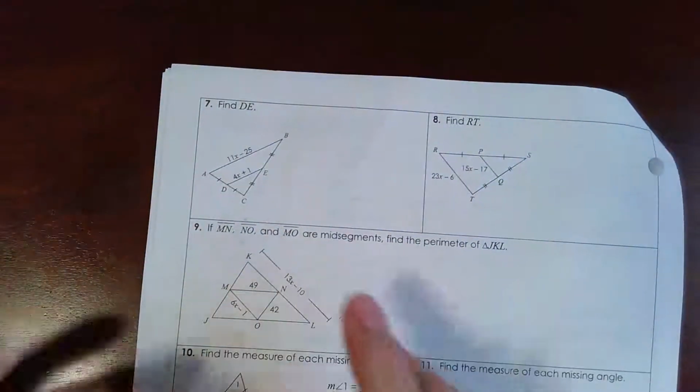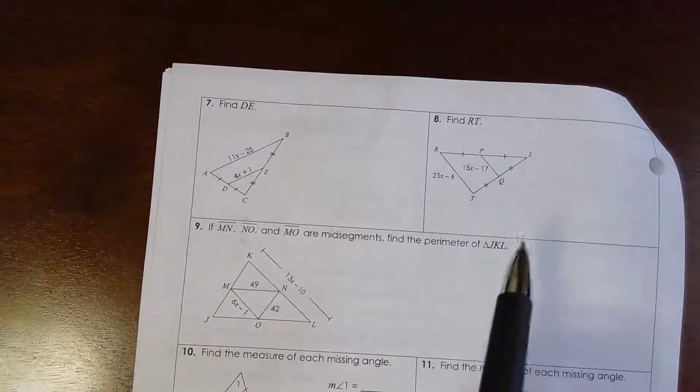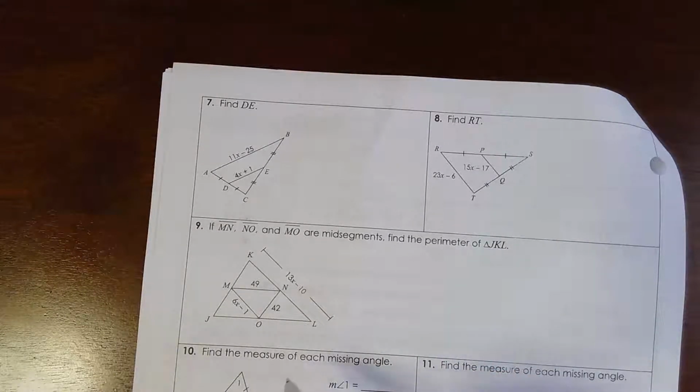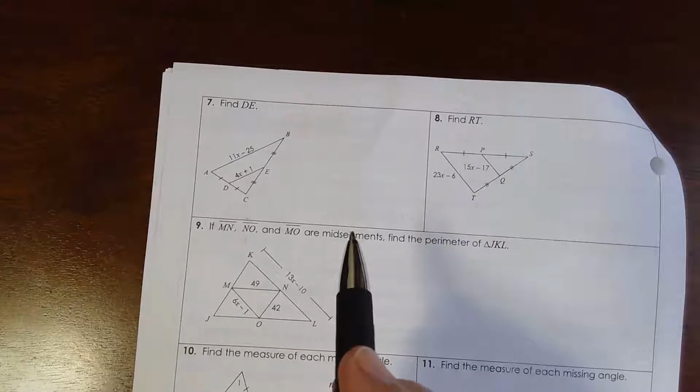So why don't you pause the video and try 7 and 8. Try 7 and 8 before you watch it.